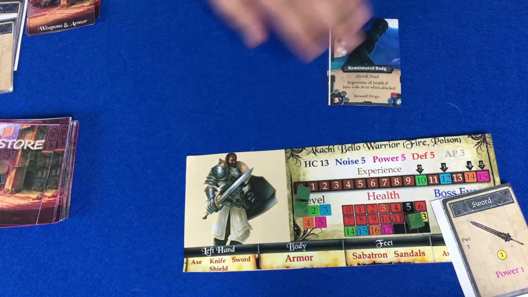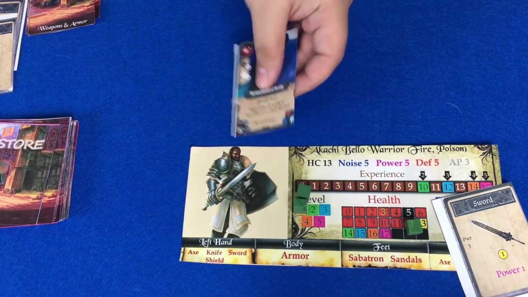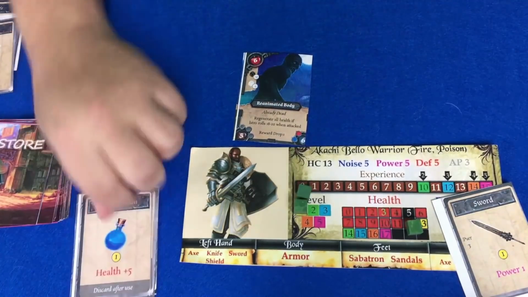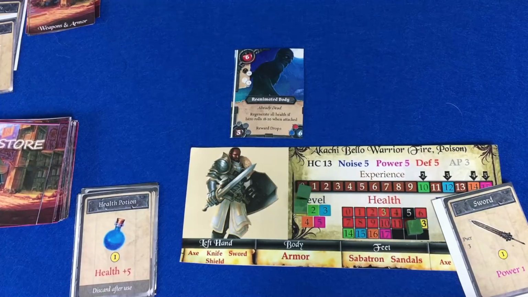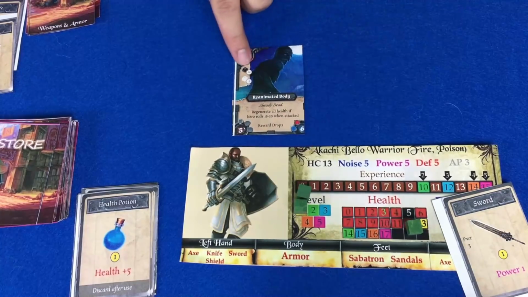Alright, so combat happens. Let's put this, there we go, straighten it all out. Alright, so combat. How combat works in this game is you have your health versus their health. You have your hit chance versus theirs, which is right here. You'll see it's a 14.